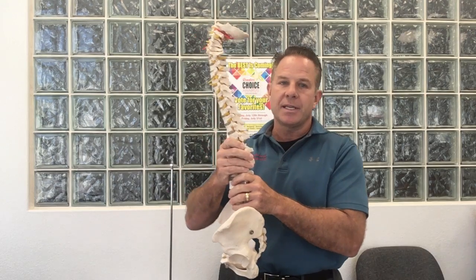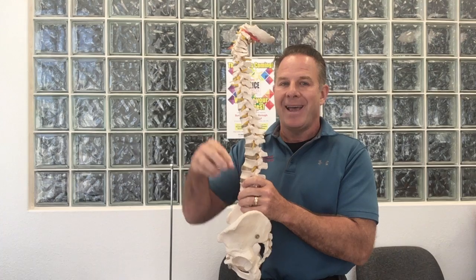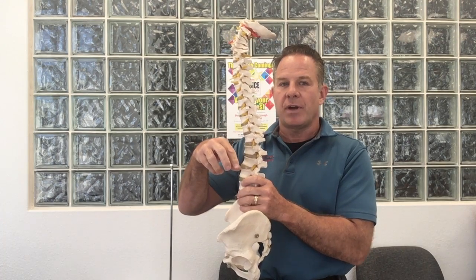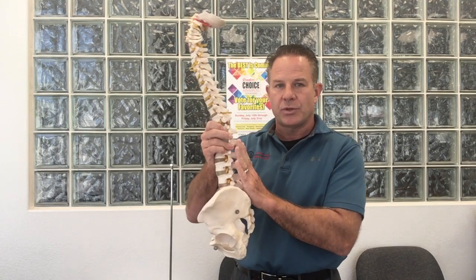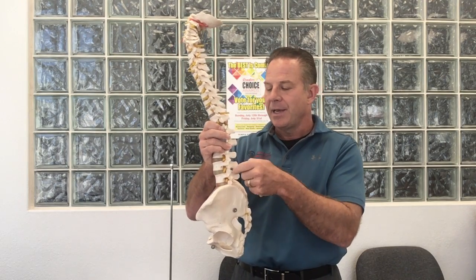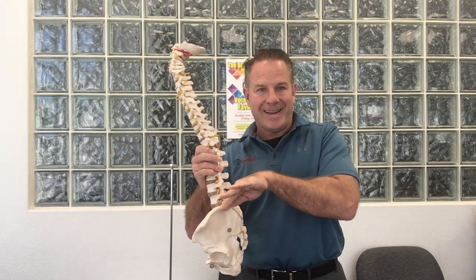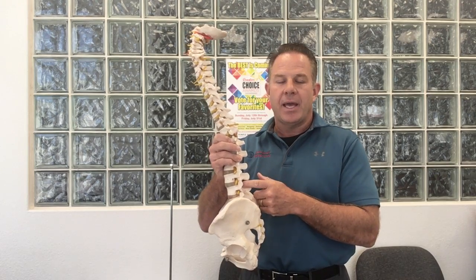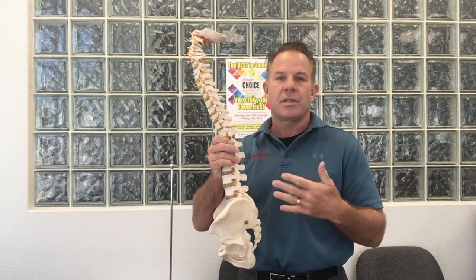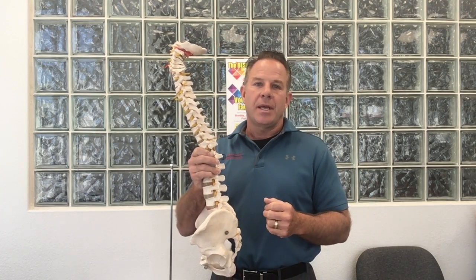When we look at the disc, the outside of the disc is made of a tough stringy material, and the inside of the disc is more of a jelly type material. So what happens when you lose the curve or have a reduced curve in the lower part of your spine is it'll start to push the jelly type material against the tough stringy fibers in the back. Eventually it will start to tear some of those fibers, and when that happens, it's very common for a person to have an episode of back pain.